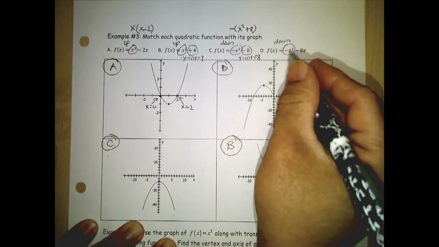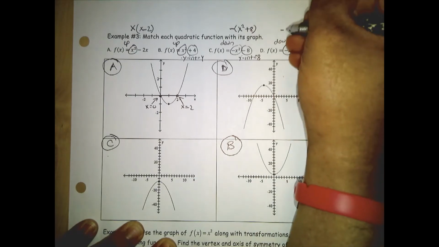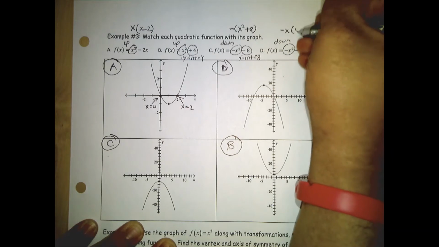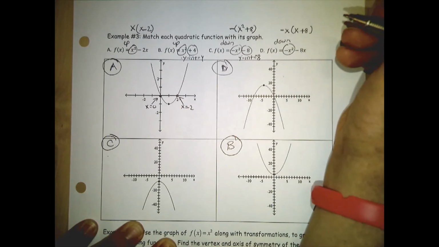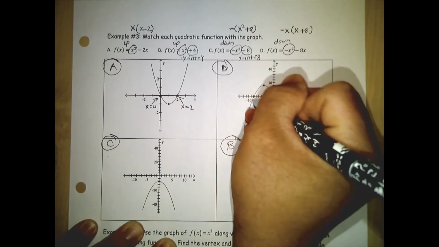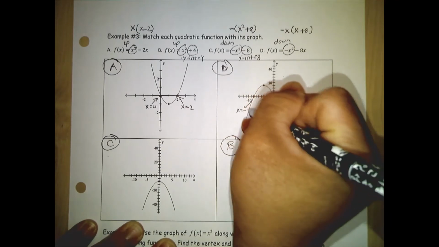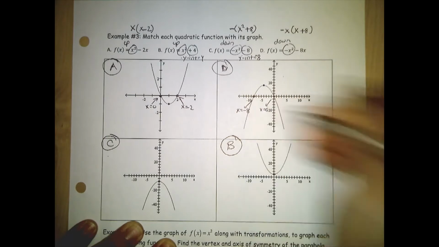And here, what do you have? You have a negative x times x plus 8. And I see that for D, the zeros were at x equals negative 8 and x equals 0.